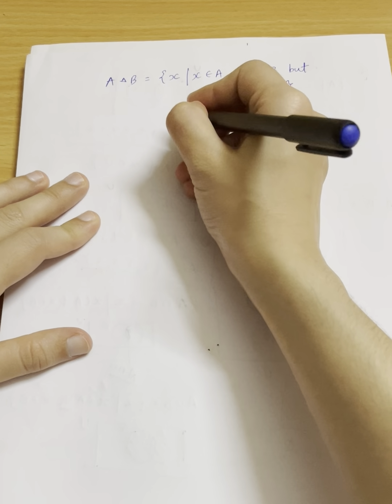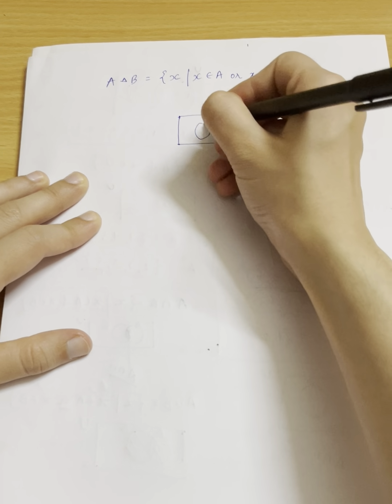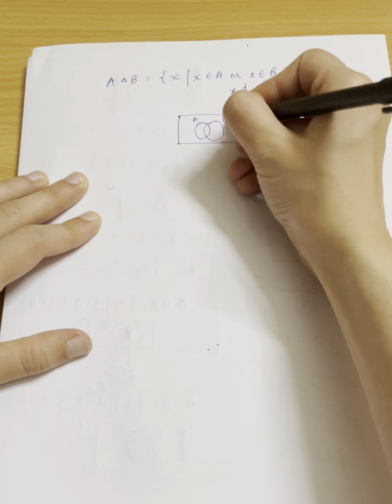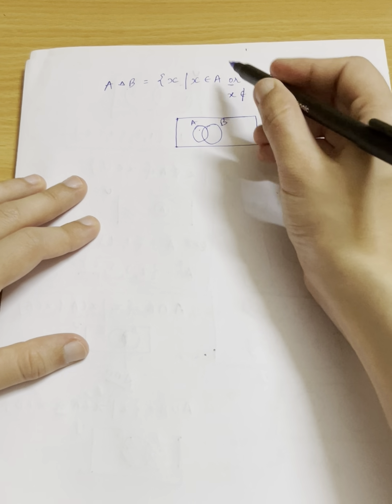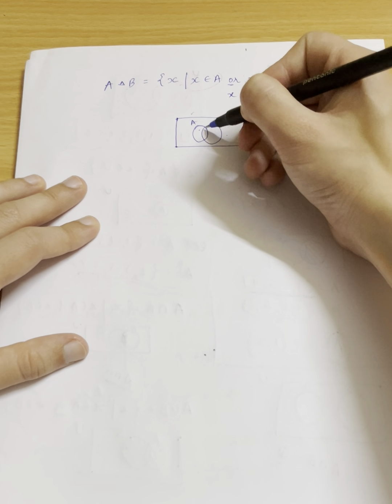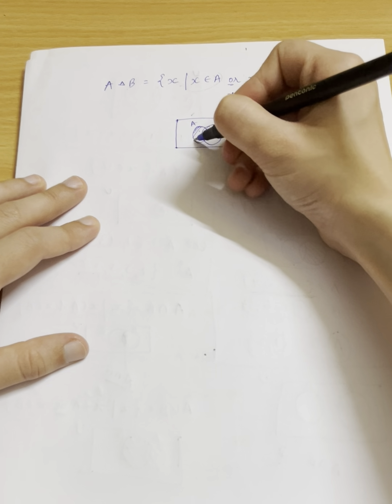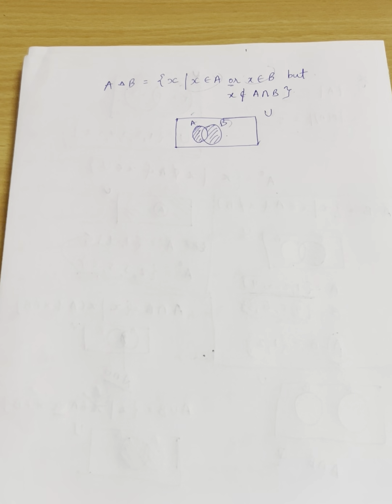Let's understand with the Venn diagram. So this is the universal set, this is set A, this is set B. X belongs to A, or means either this or this. X belongs to B, but it does not belong to that intersection part, which means you can consider this part. So that is symmetric difference. Set difference and symmetric difference, don't confuse those two.